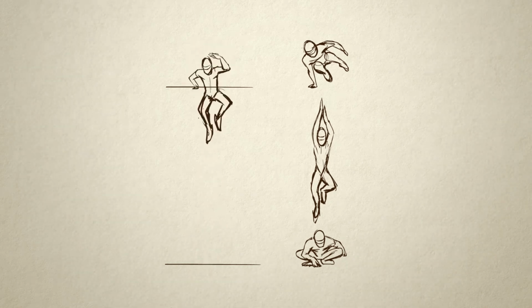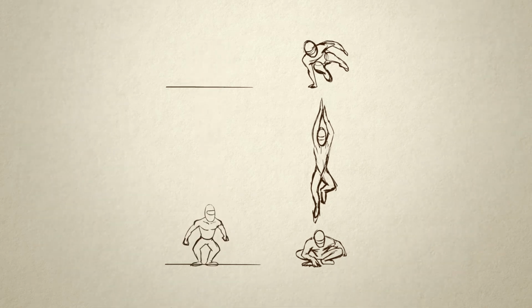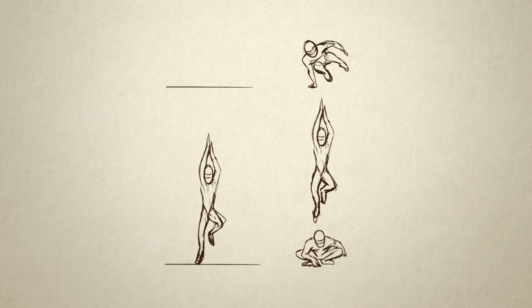So even if you're not trying to achieve a cartoony look, keep the principle of squash and stretch in mind as you pose your characters.